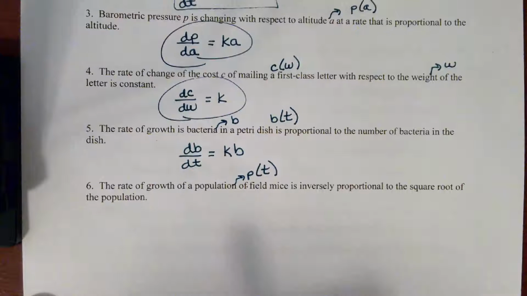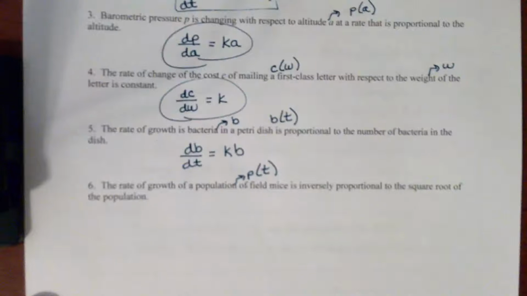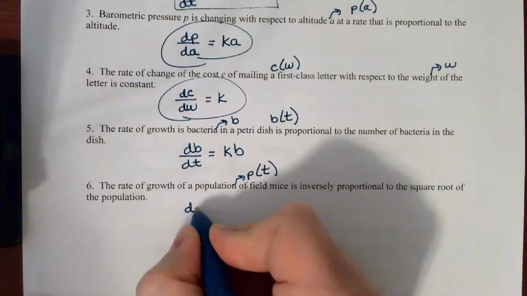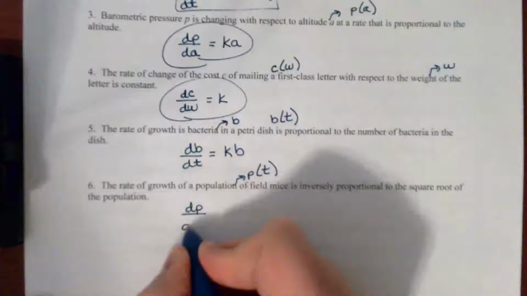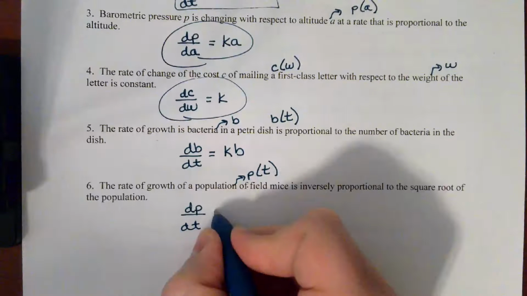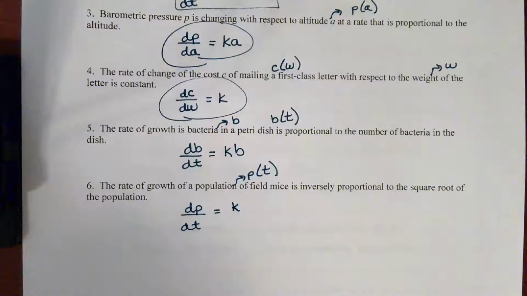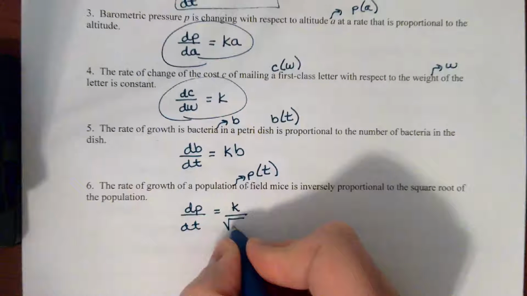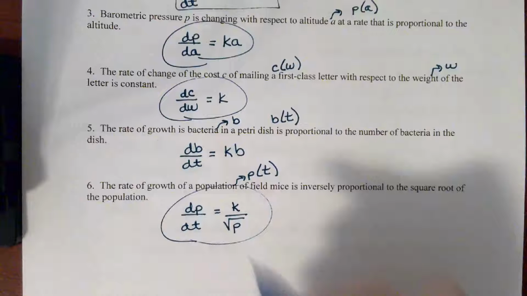See if you can write that differential equation. I think it should be dp dt equals k, inversely proportional, so over the square root of the population. This is my differential equation.